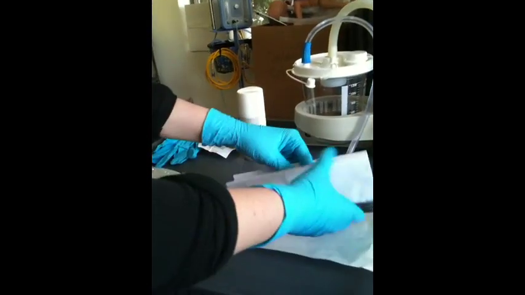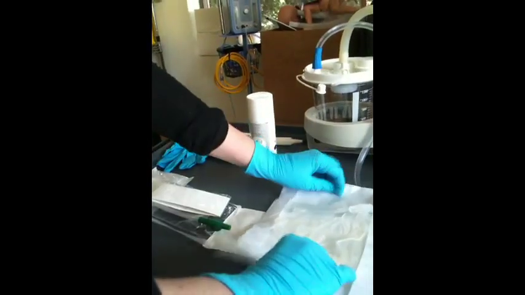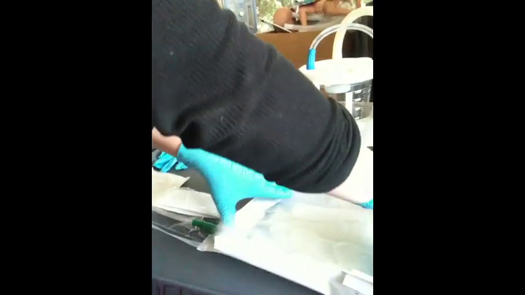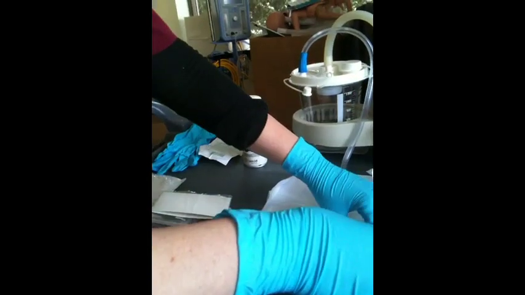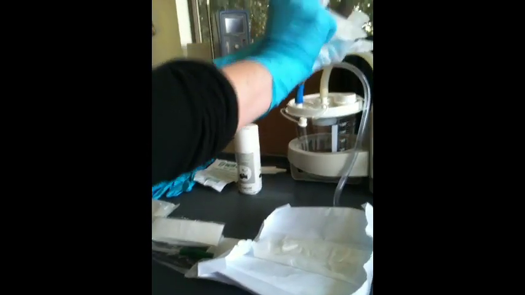On top of wearing our gloves, we're going to put sterile gloves on using a sterile technique.